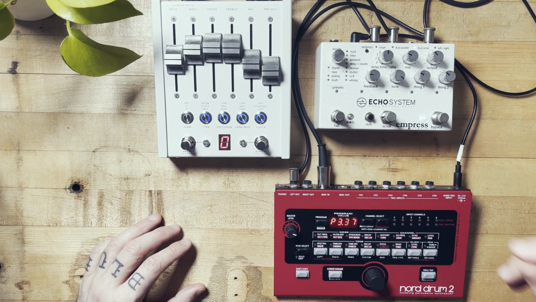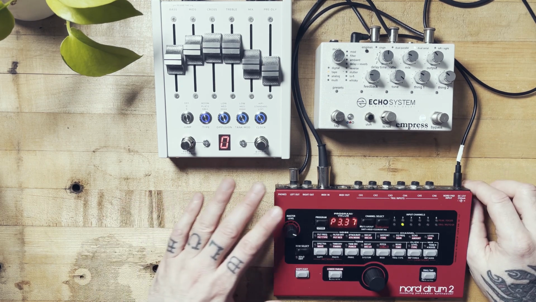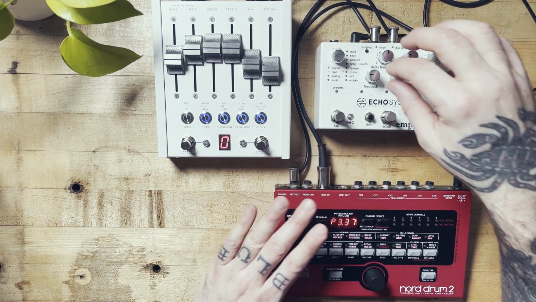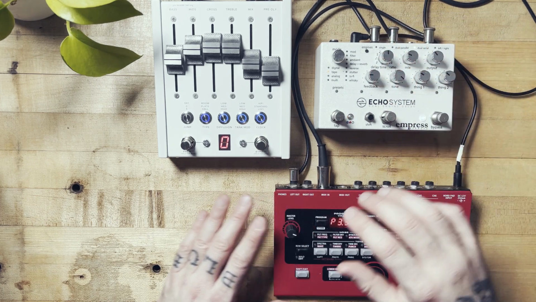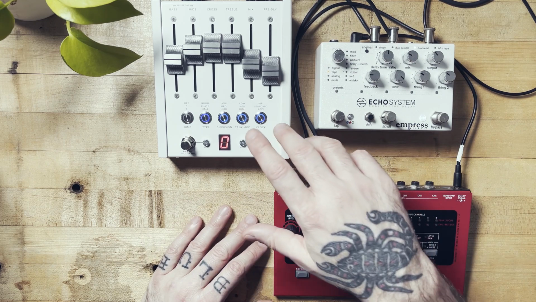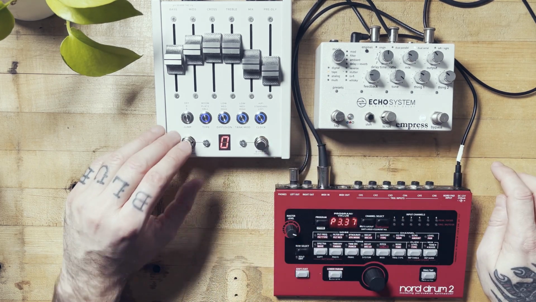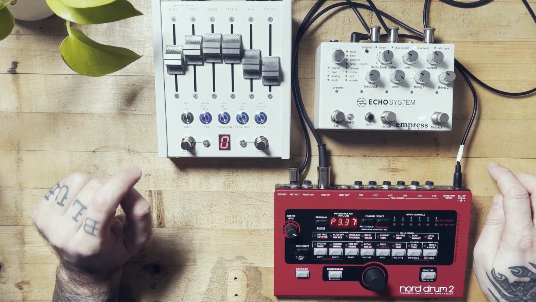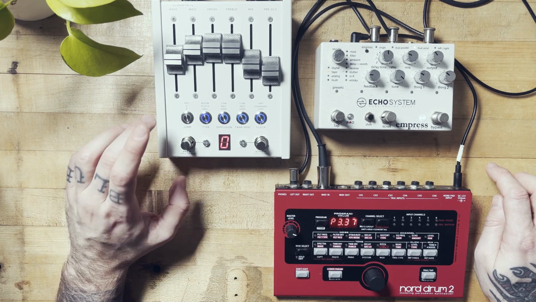a new sound. So it's kind of subtle, but it's there. And now we go into the CMX 1978 from Chase Bliss and Meris.